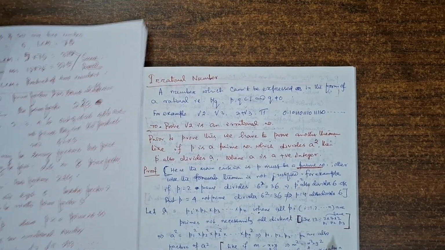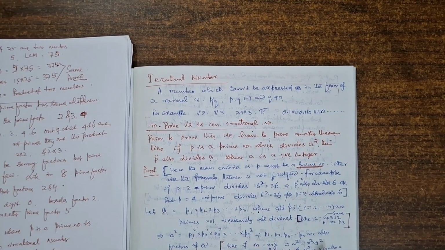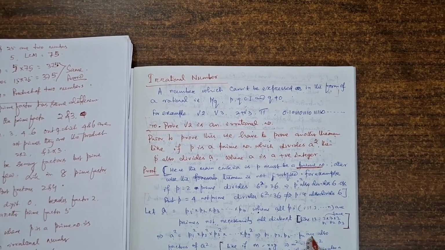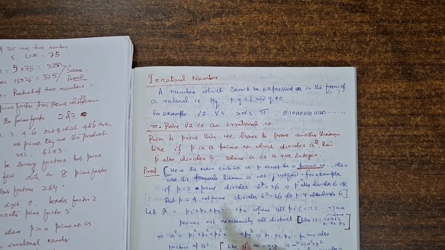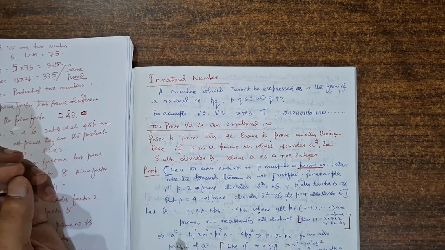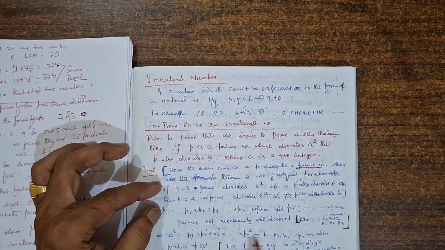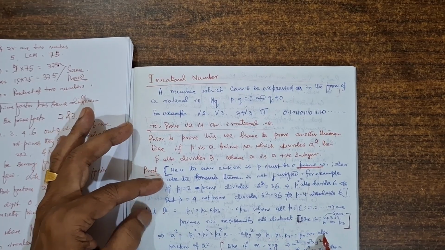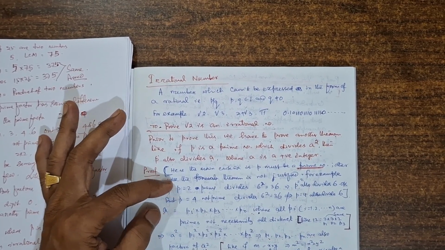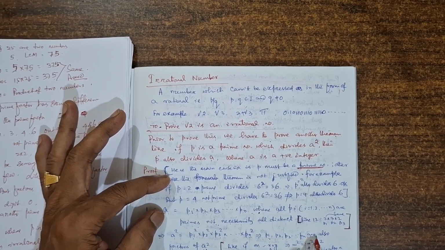In this case p1 square implies p1, p2, p3, pn are also factors of a square. If their square is a factor, then p1, p2, p3 are also factors of a square. So a square has a factor p1, p2, p3 and pn.